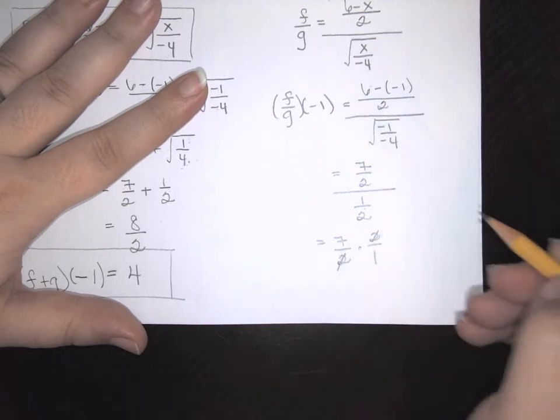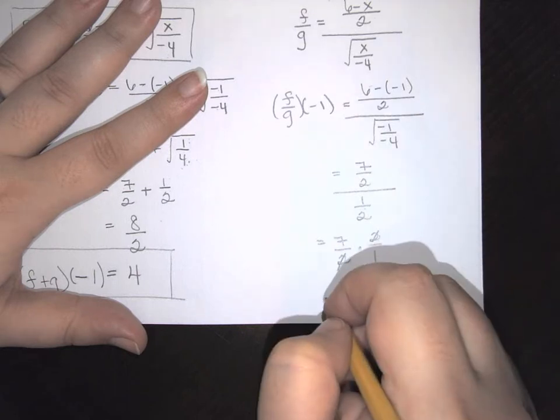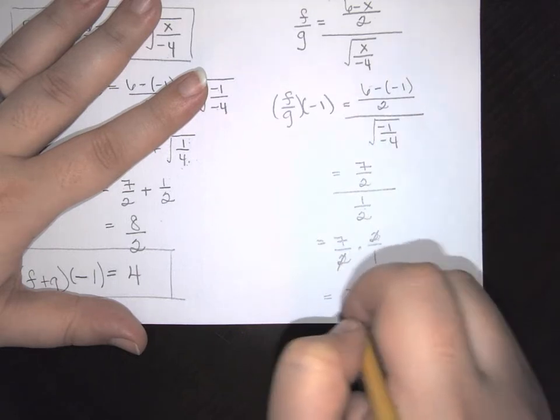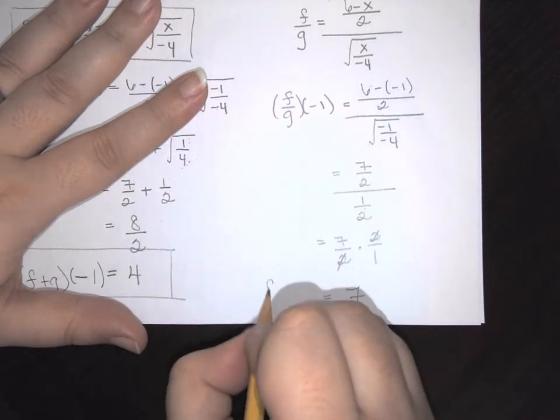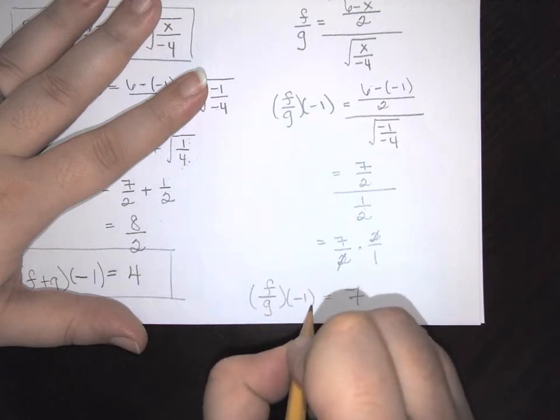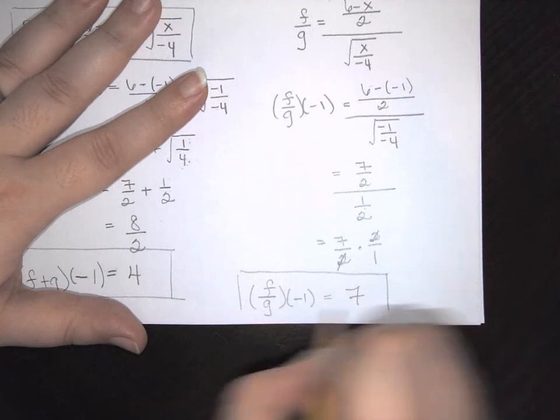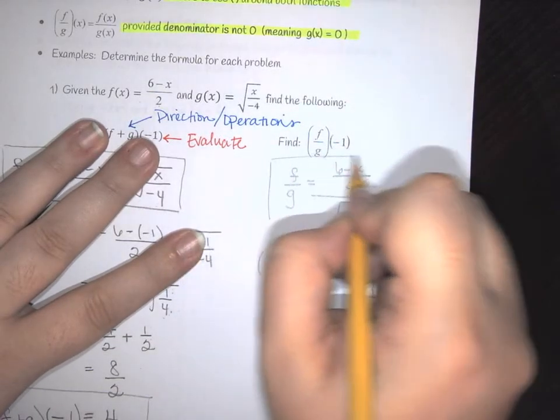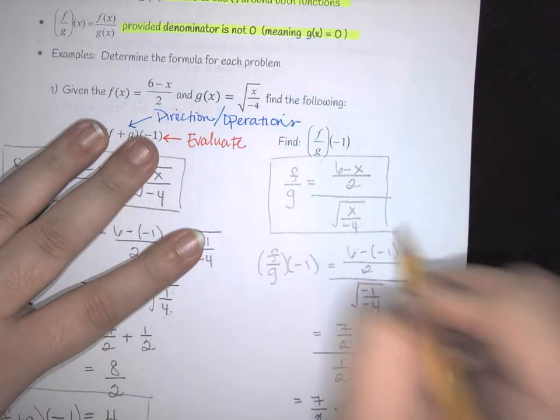Your 2's are going to cancel, which is going to leave you with 7. So in this case, f over g evaluated at -1 is going to give you 7. And then just like before, this was your first piece.